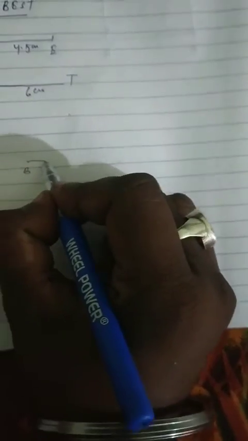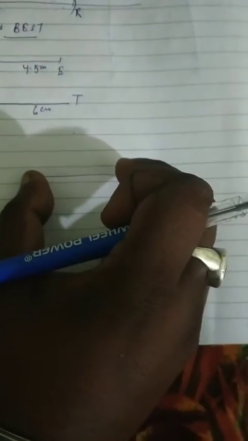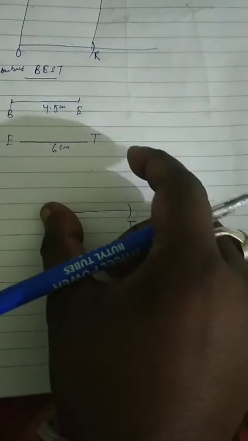I'll first draw a line with a ruler. Take the measure of ET, place it here and give one arc. Write ET. Now, as we all know that all the sides of a rhombus are equal, we can take the measure of BE, place it at E and give one arc.